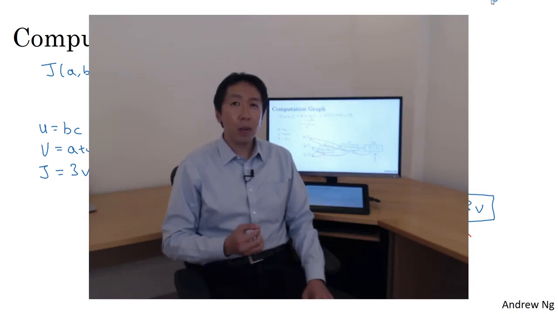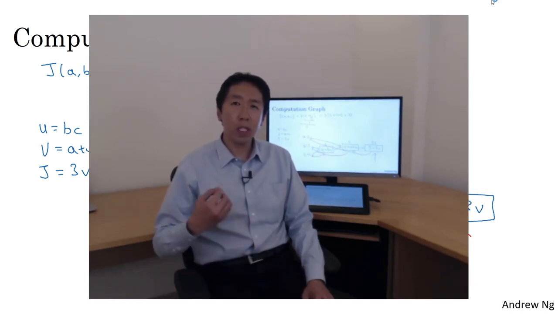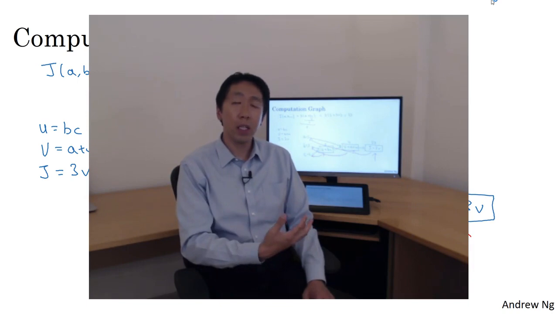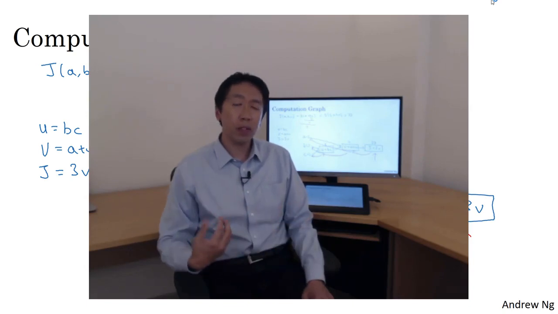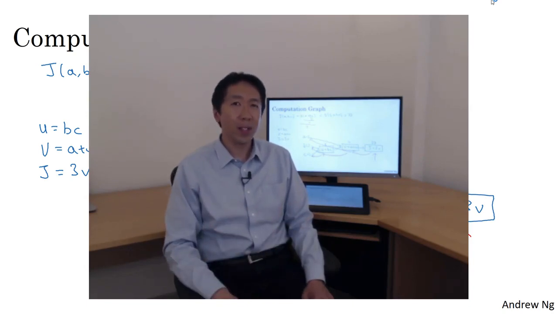So to recap, the computation graph organizes the computation with this blue arrow left to right computation. Let's defer to the next video how you can do the backward red arrow right to left computation of the derivatives. Let's go on to the next video.